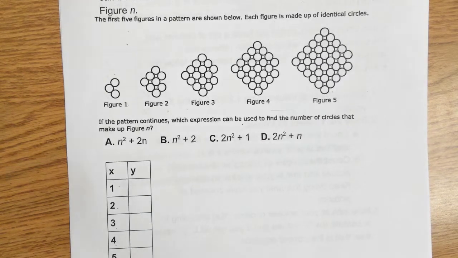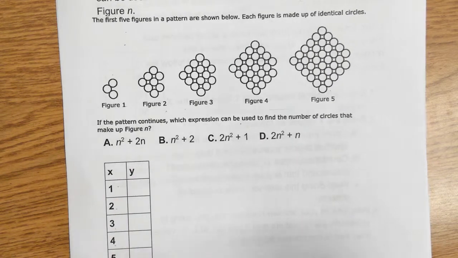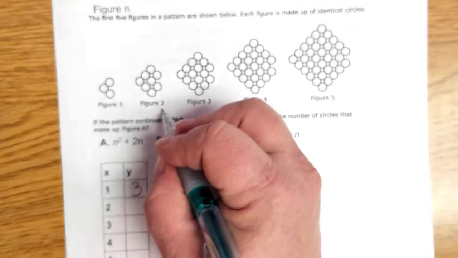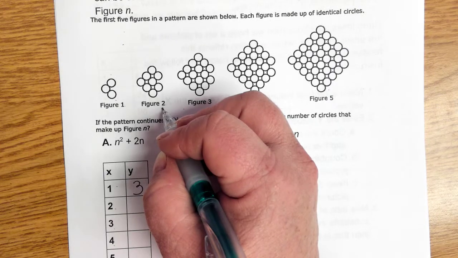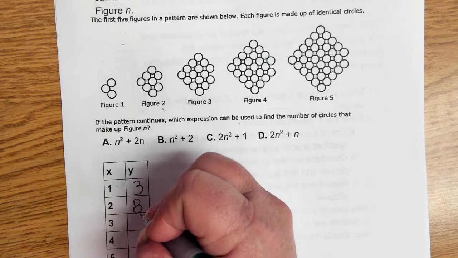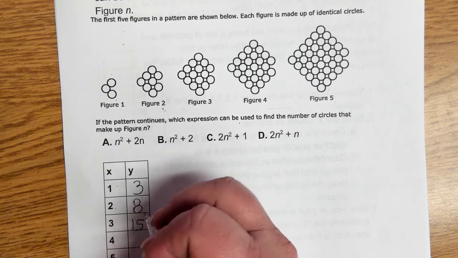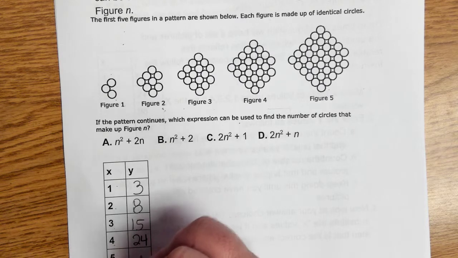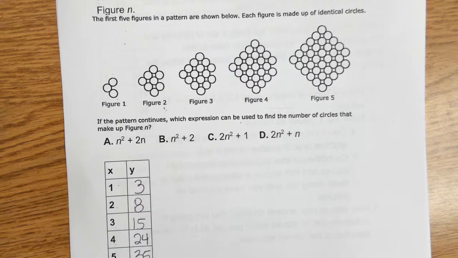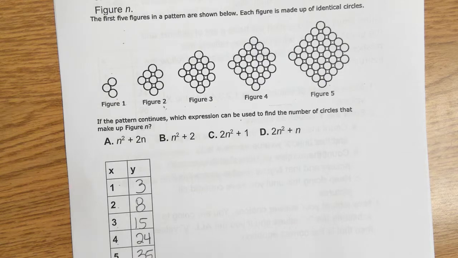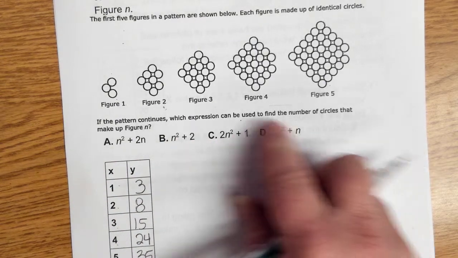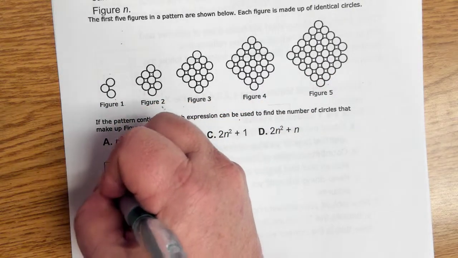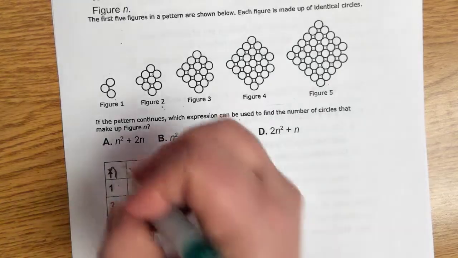So what I need to do is count how many are in each one. In my first figure, I have 3. My second figure, I have 8. My third figure, I have 15. My fourth figure, I have 24. And my last figure, I have 35. Okay? So I need to figure out which one of these equations will give me each of these if I substitute. And x is your n, which is your term number.